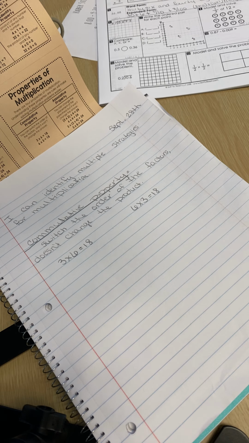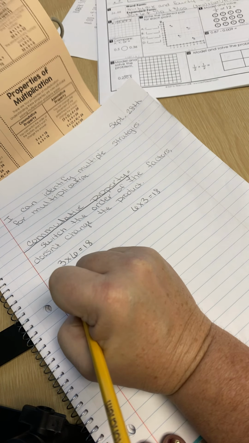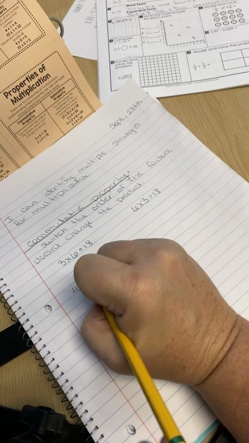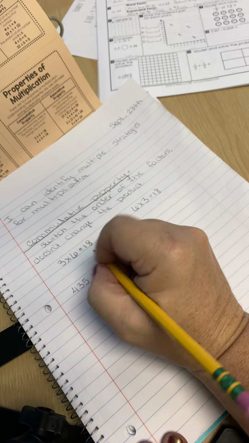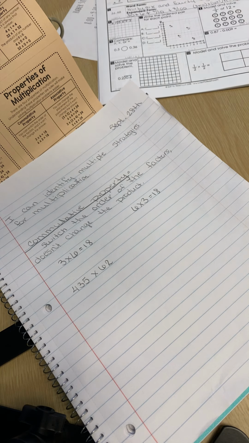All right. So let's start with 435 times 62. Okay? And we're going to do this 2 different ways. We're going to do it area model, and then we're going to do it standard form so that you can see the correlation between the two. All right? So let's start with our area model.